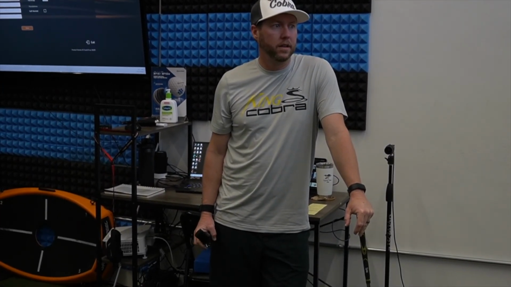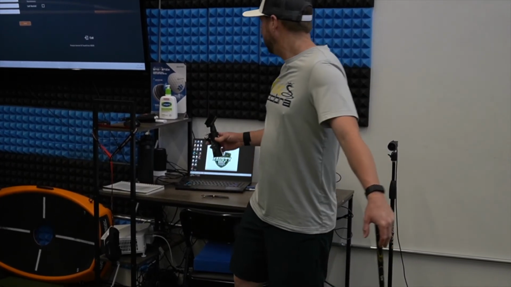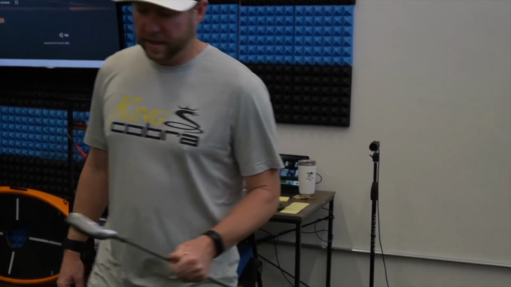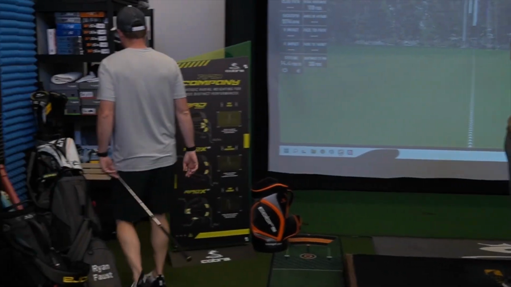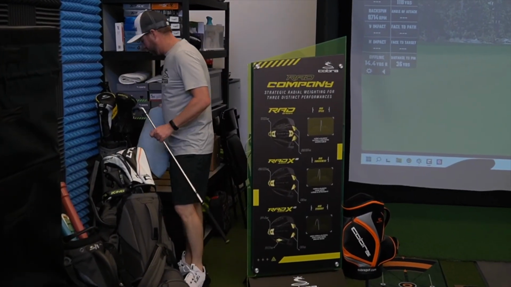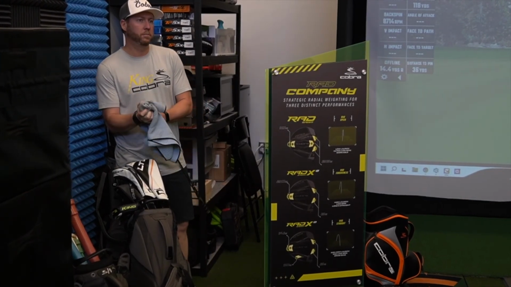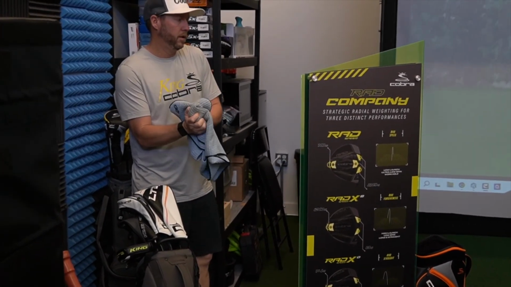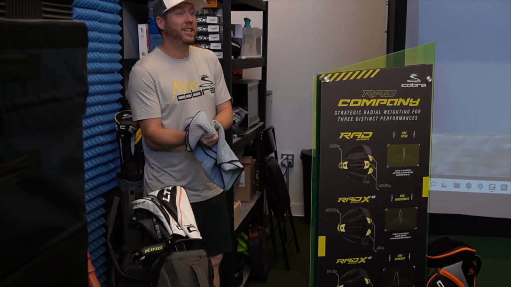So we can see what our maximum output is and stuff like that. I want to do that with tater bats. That's the suit system you're talking about with all the dots on it. In golf, it's called GEARS Sports. It's like a 50K investment.